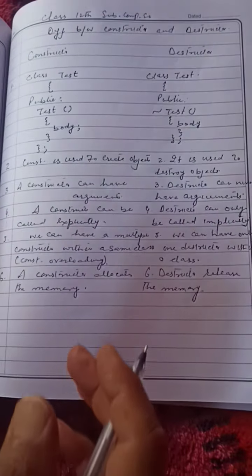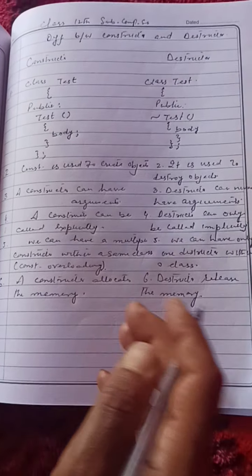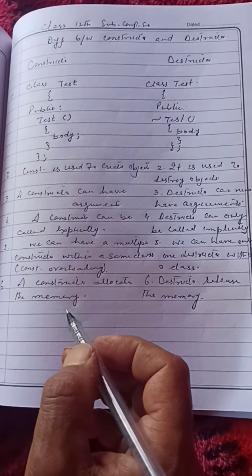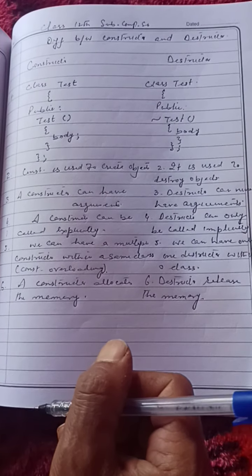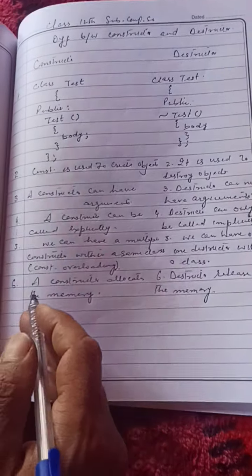These were some of the pointers that make the difference between the constructor and the destructor in object oriented programming. The rest will be discussed in the next lecture.